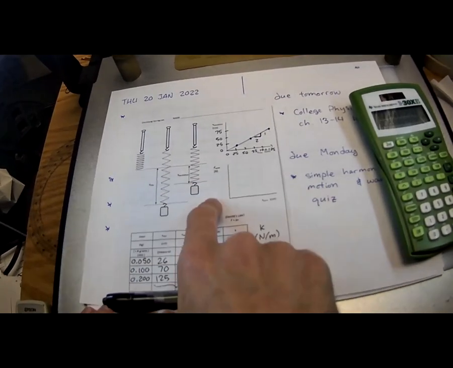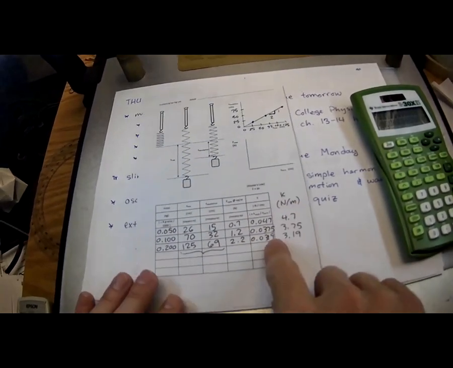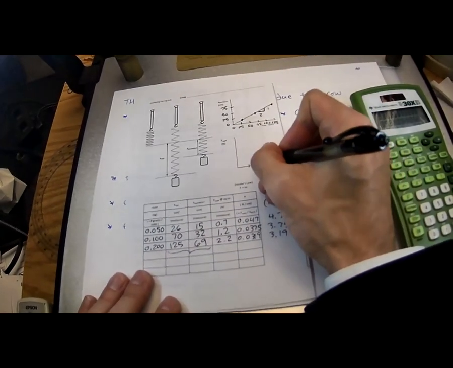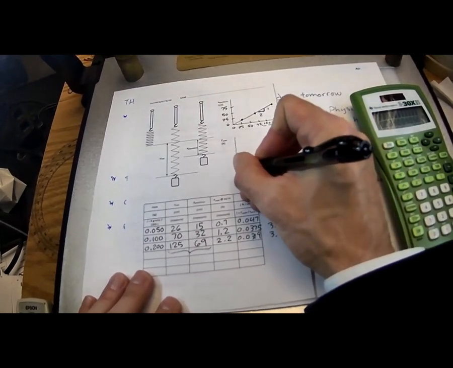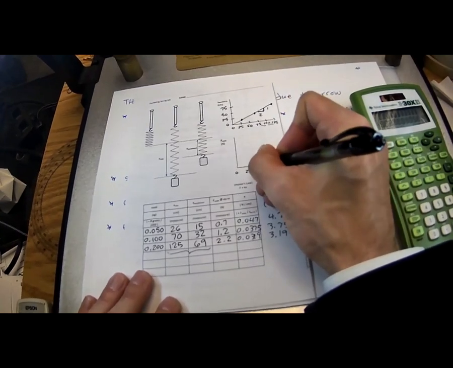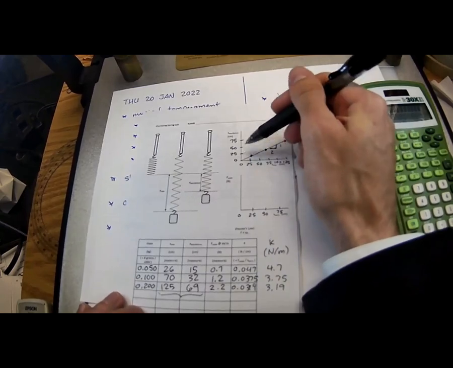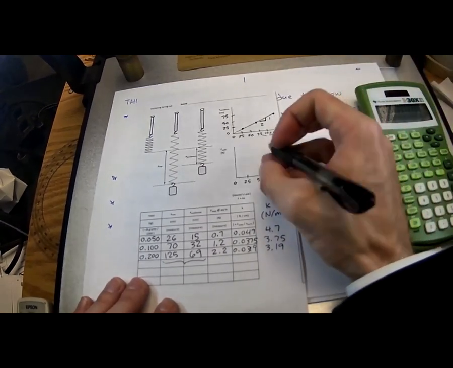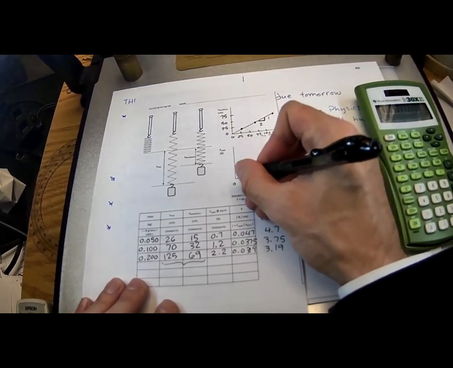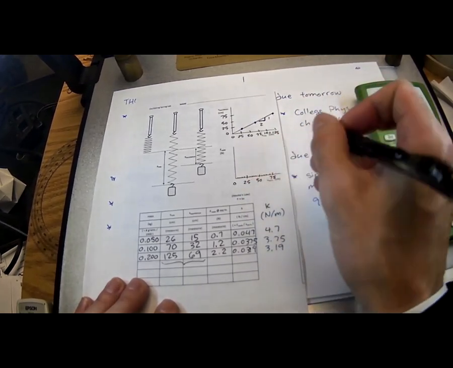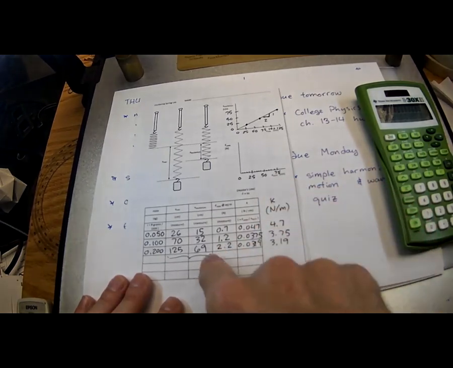What about this graph? F versus X equilibrium. Well, X equilibrium scale is 0, 25, 50, 75. Let me subdivide this, so 5 centimeters each.